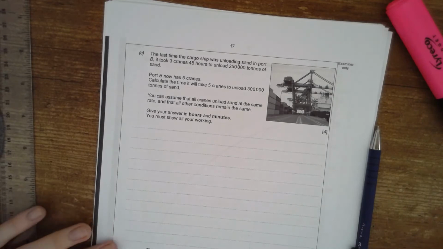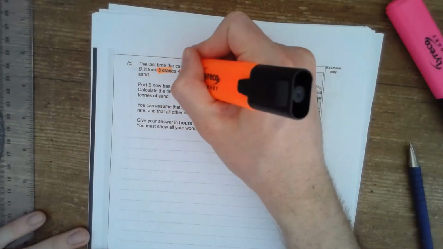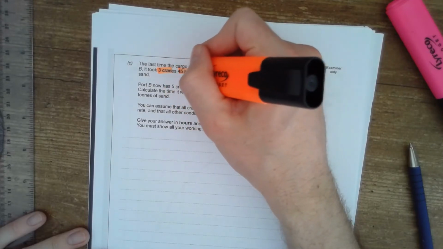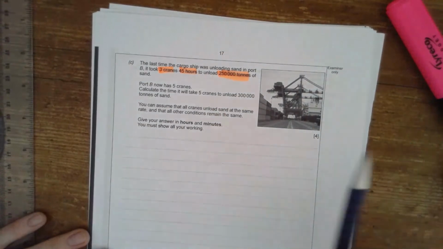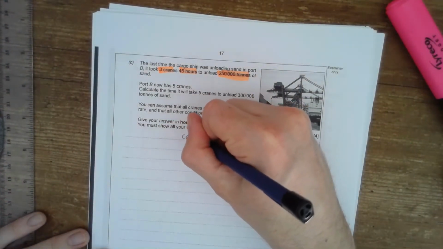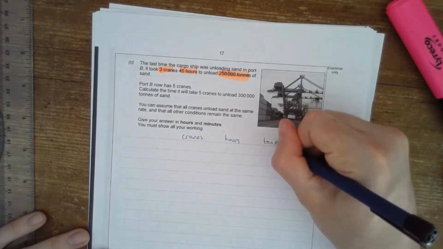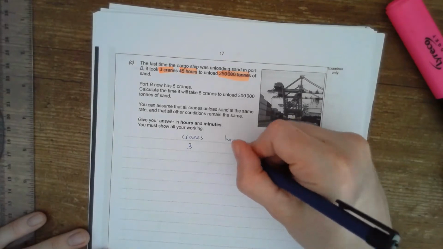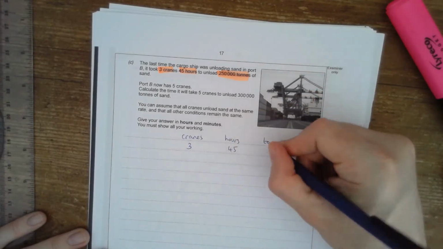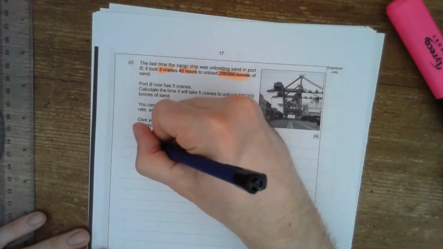Okay. Now, going back through, read the first bit here. We're told 3 cranes, so look for the numbers and what is given straight after it. 45 hours, 250,000 tonnes. Okay? We're going to write a table. Here's going to go cranes, here's going to go hours, and here's going to go tonnes. Cranes in port B was 3, hours is 45, and then tonnes of sand, 250,000. That was the first time we went.